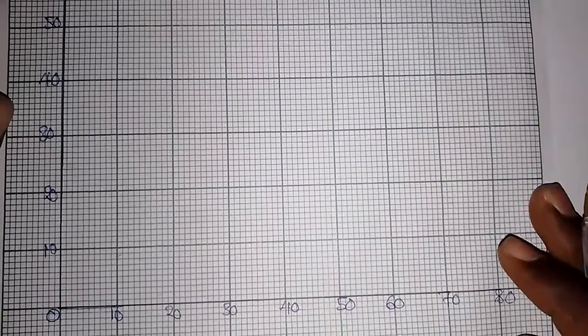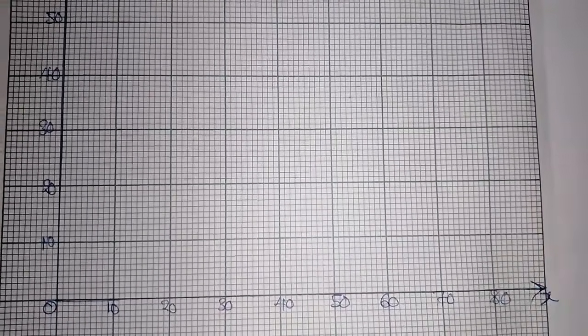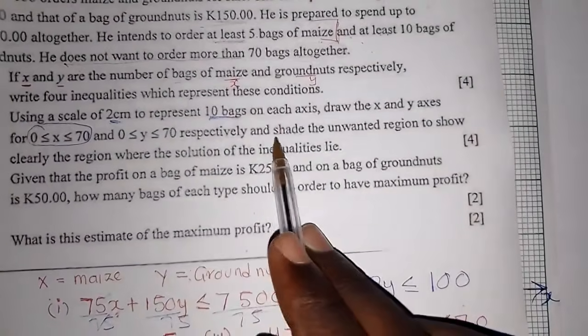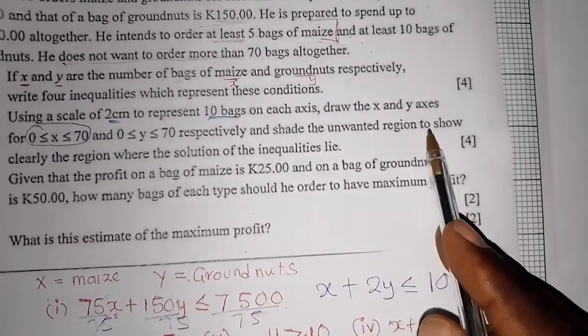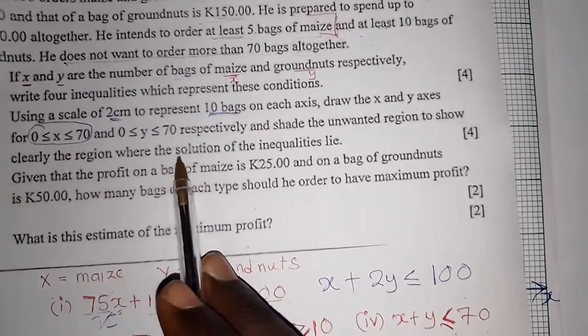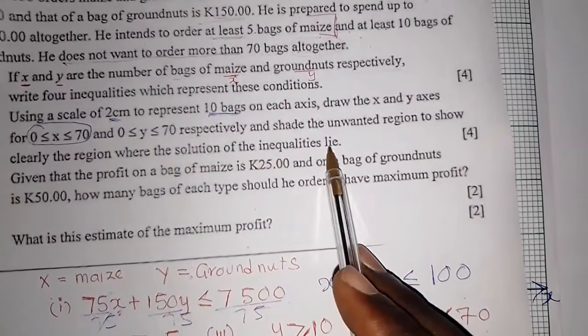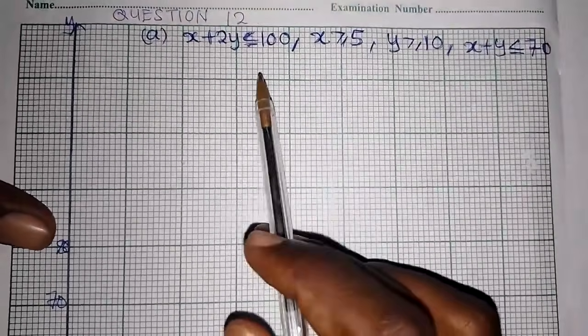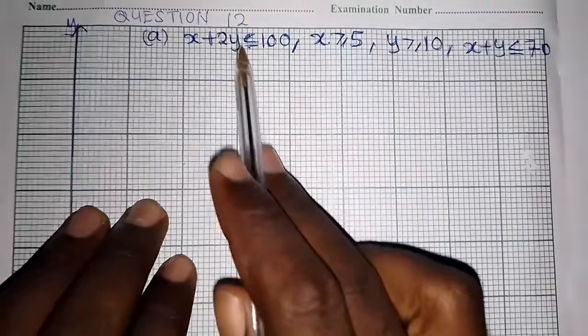So this is my graph. Then okay, I've understood the equation. But it proceeds, saying: respectively shade the unwanted region to show clearly the region where the solution of the inequalities lie. Which inequalities? The inequalities which are here, these are the inequalities they are talking about. So I start with this one.